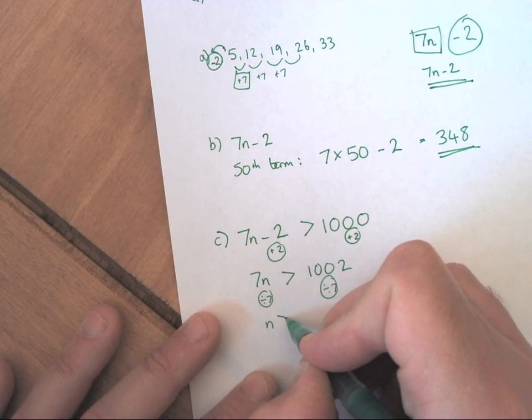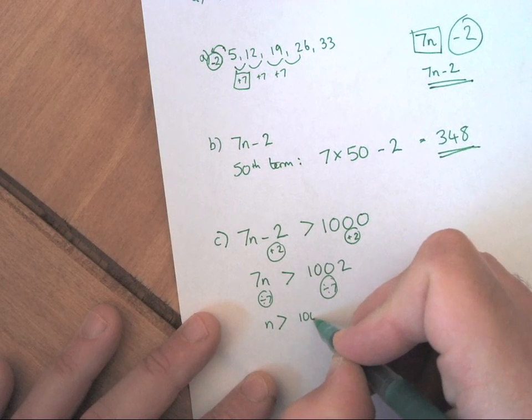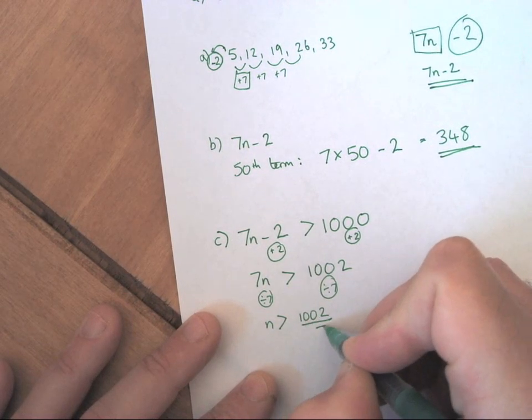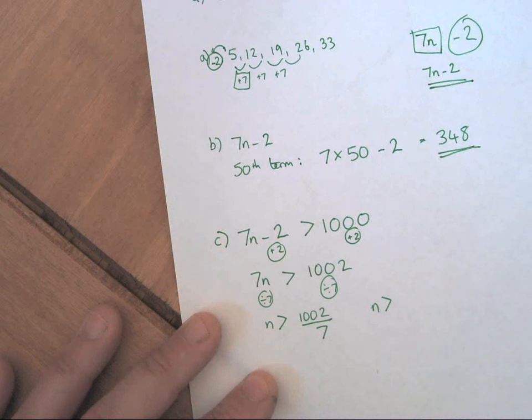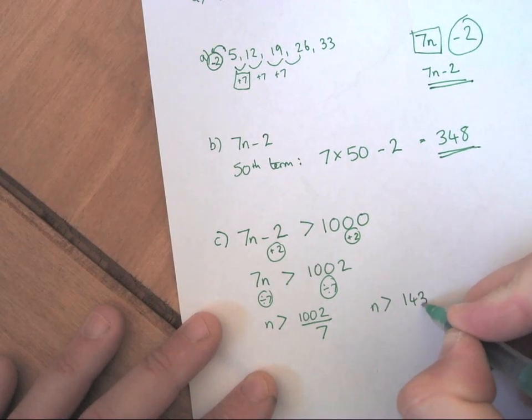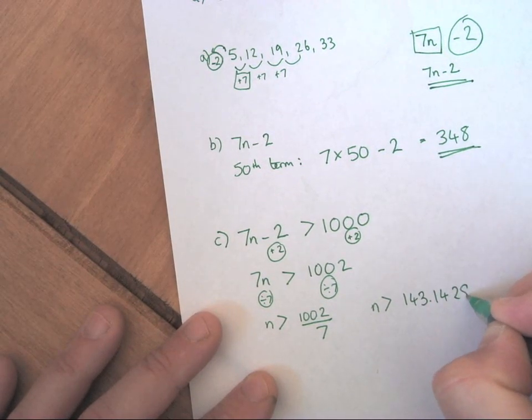So n is greater than 1,002 divided by 7. Let's do it really quick on a calculator, because this is not a test of my calculation skills, this is a test of our algebra work. So 1,002 divided by 7 is 143.142857.